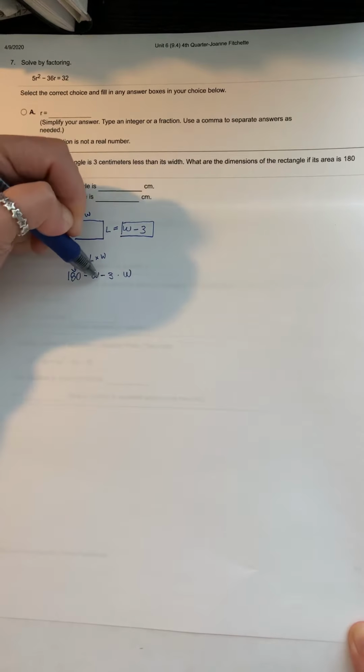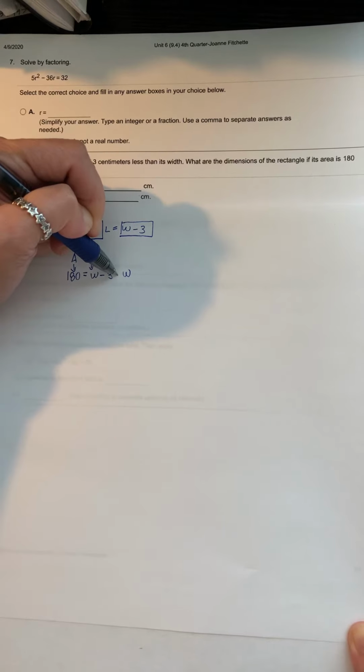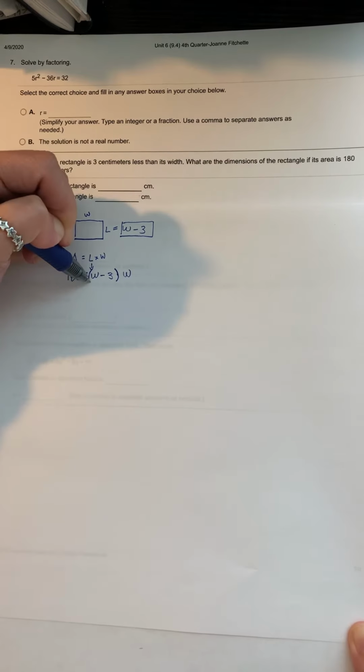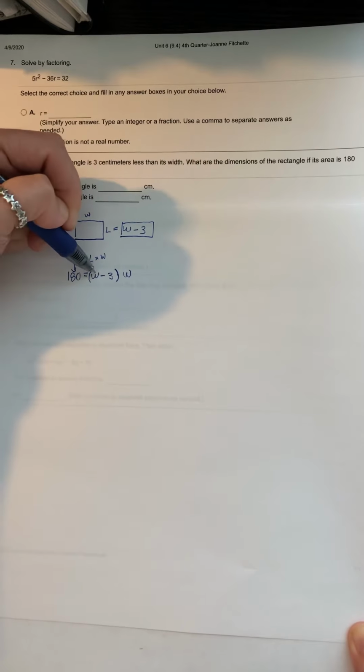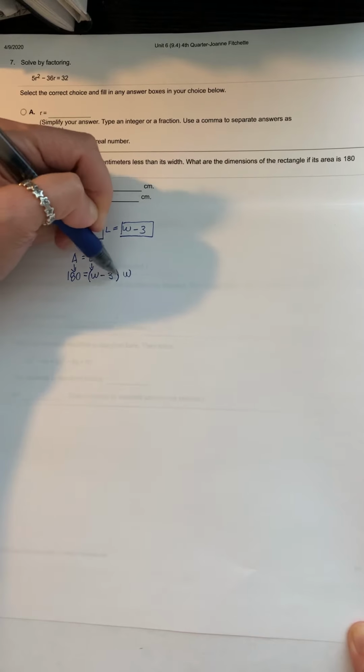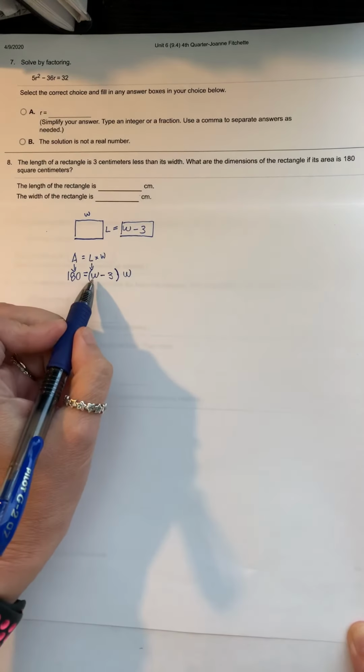Okay. If this looks confusing to you guys, I'm going to change the dot, which is multiplication, to another form of multiplication that you might recognize. It's a parentheses. Remember, parentheses is still multiplication, but now I see it, oh, that looks like a distributive property. And if you notice, the L is gone and it's just replaced by 2 W's, okay?